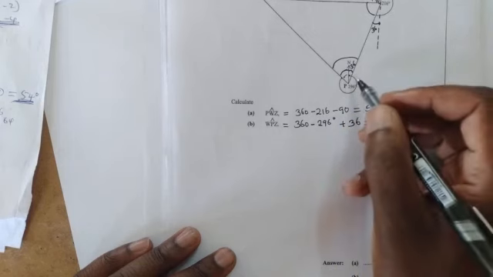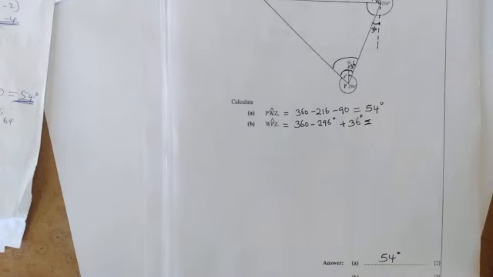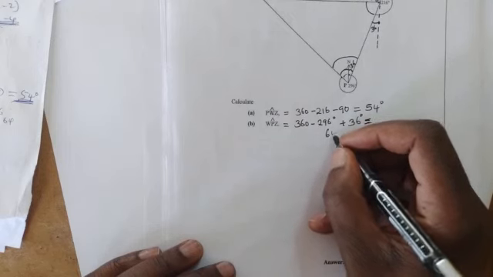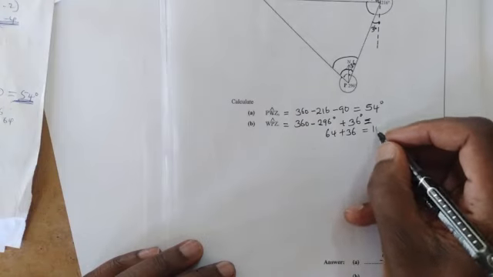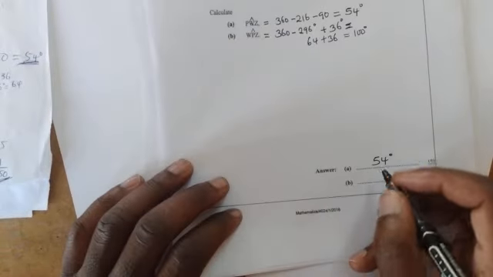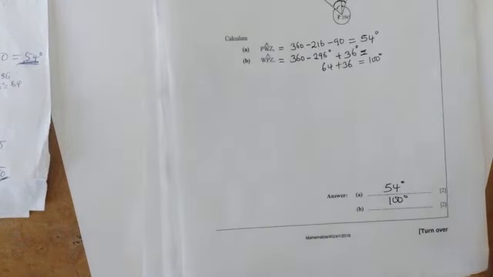Then you add 36 degrees. What are we going to get? This one is going to give us 64 plus 36. This is going to give us 100 degrees. So here we're going to get 100 degrees. Are we together? This is what we are supposed to do.